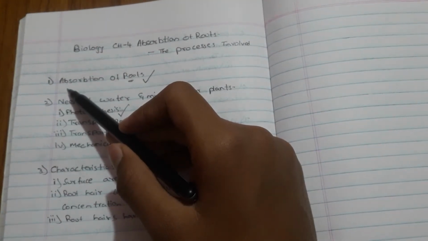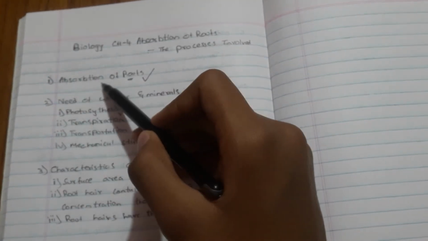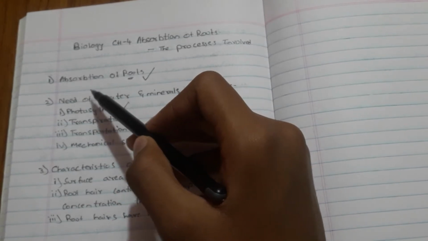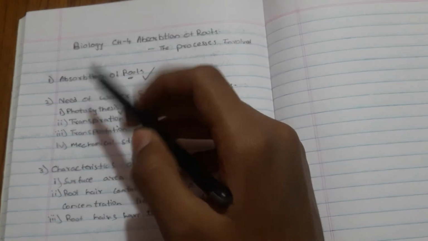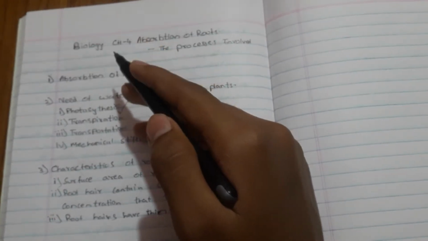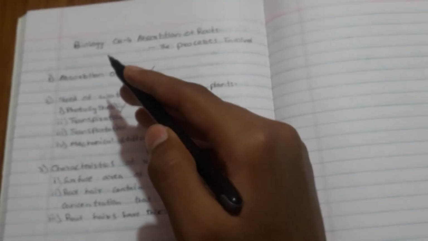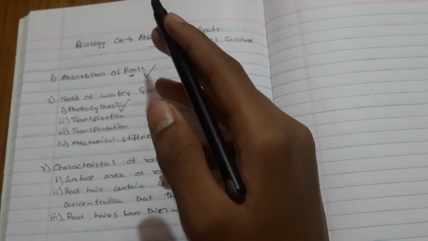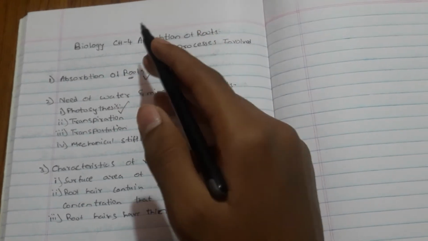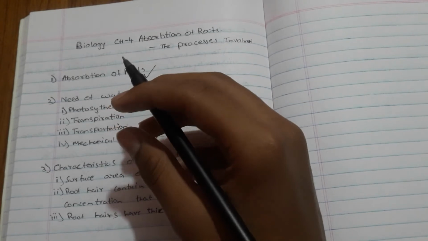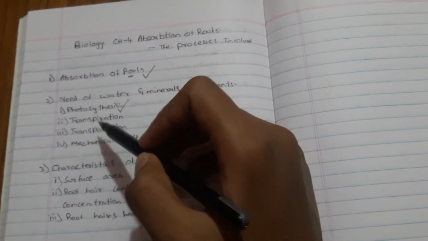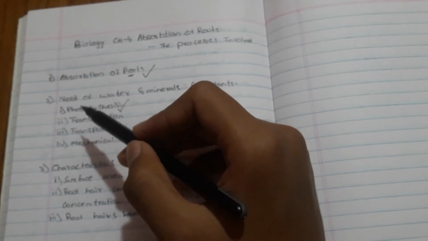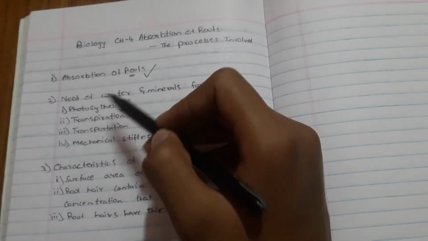Okay, so for example, the plant absorbs water from the soil through roots. Out of the water absorbed by the roots, the plant uses only 2% of it, and the remaining is evaporated into the atmosphere, so that our atmosphere is cool. Okay, so that is about transpiration. The evaporation of water in the form of water vapor from the plant is called transpiration.